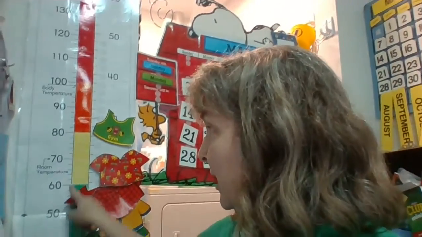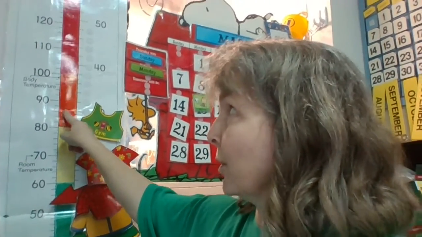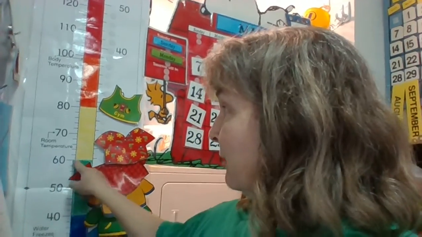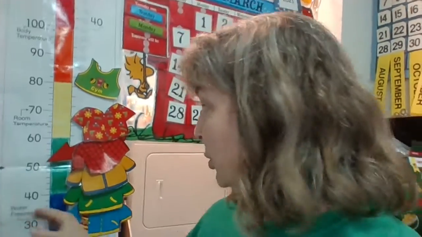And the rule for Emerson is if it's 60 degrees or above, so if it's in the yellow or the orange or the red, you do not have to wear a coat. But if it is in the green or the blue or the purple or the white, all the way down there, you have to wear a coat. So your coat could be a long sleeve shirt that's a sweatshirt, not just a shirt. It needs to be a sweatshirt, a sweater, or a jacket.